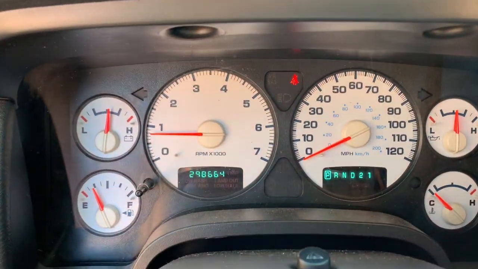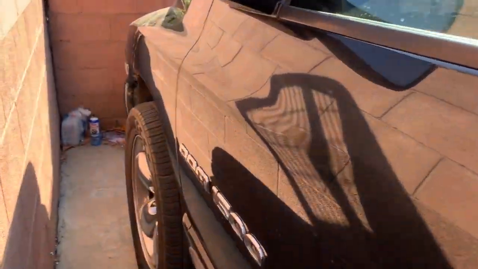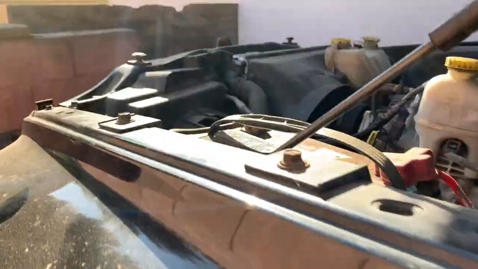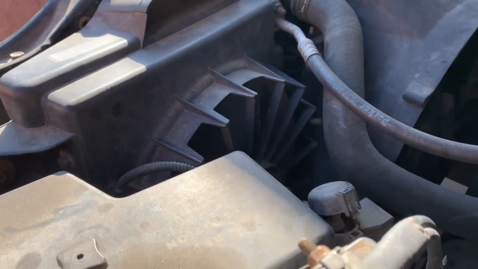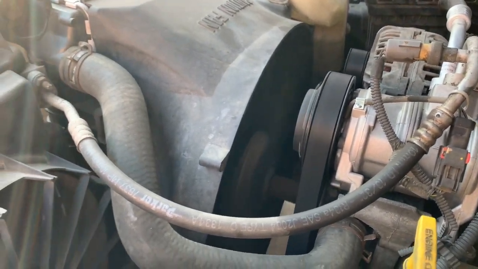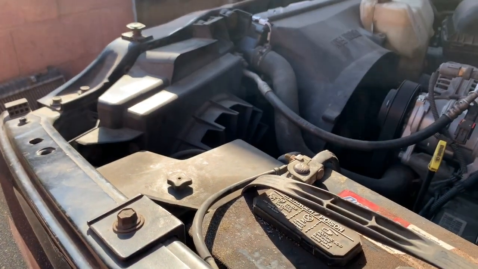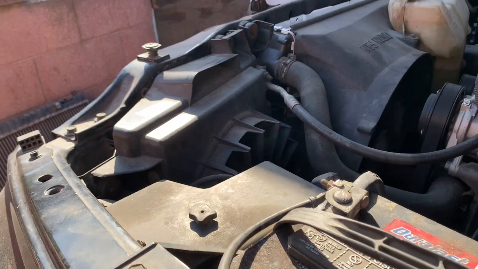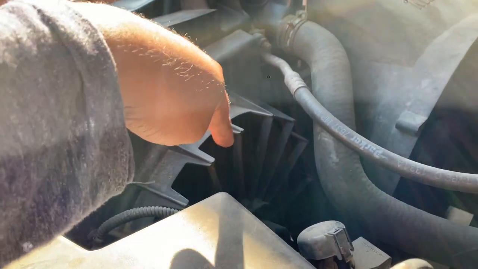Alright, so yeah, as you can see, it has a lot of miles, but it still goes. The part you will be looking at is this one right here. That's for the engine. You see it's clean. This one is for the AC condenser. This one right here.